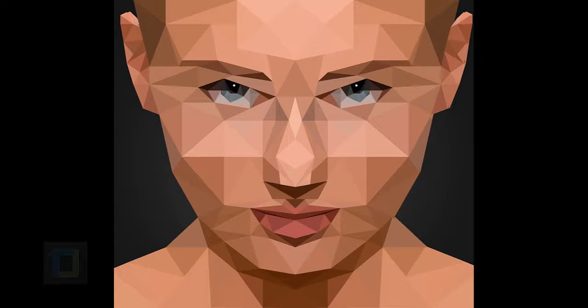In this video I'm gonna show you how you can make a polygon portrait without creating any kind of mess. So let's get started.